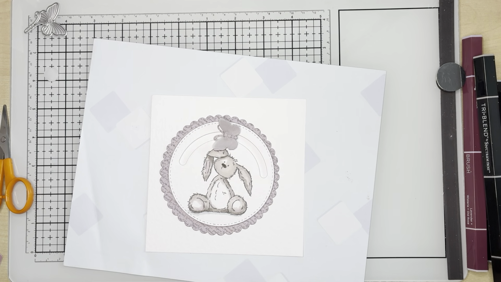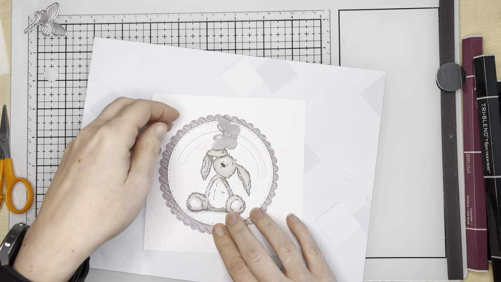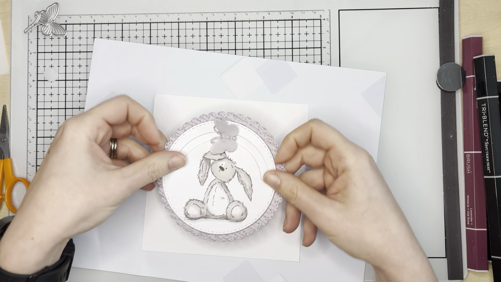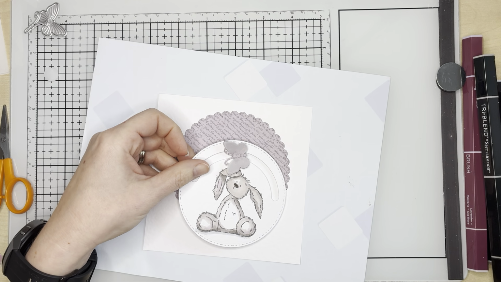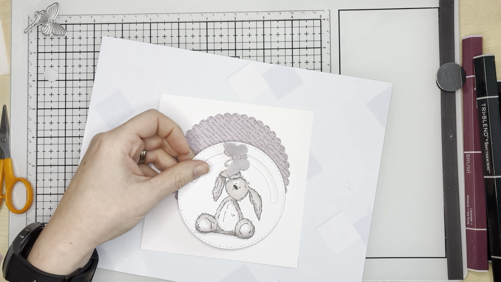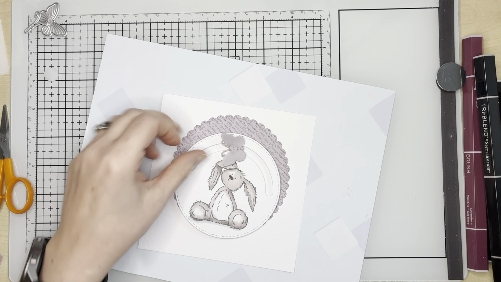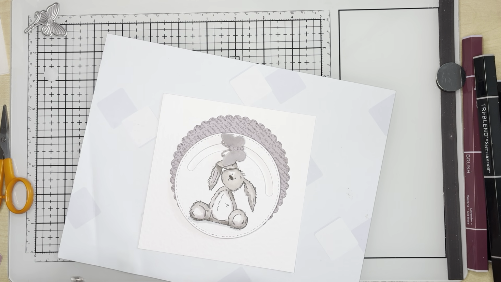For me, the card, I'm going to stick this flat, because it is, oh, there it is. Sorry, I lost my double-sided tape. It is raised already, so I don't want to double raise it.